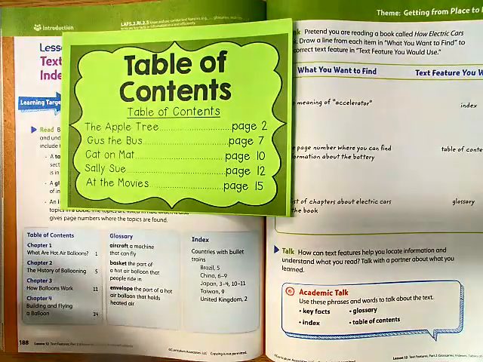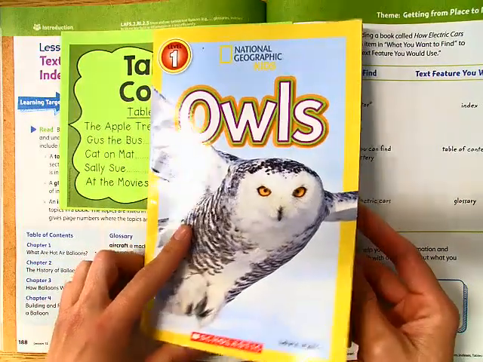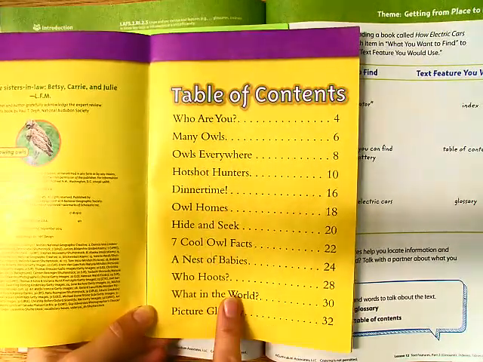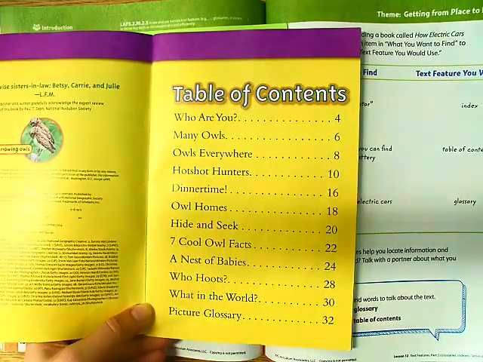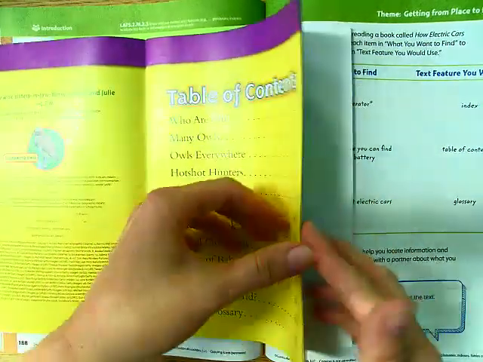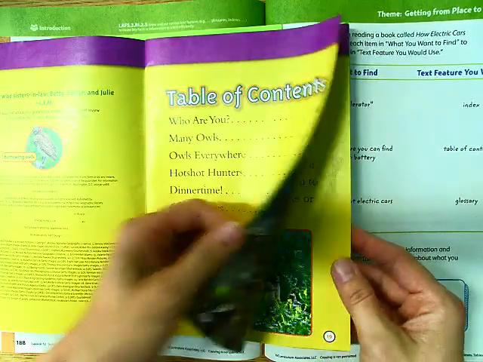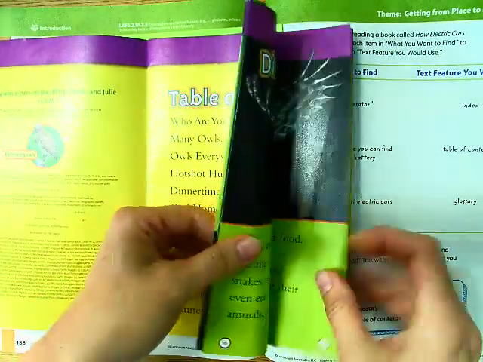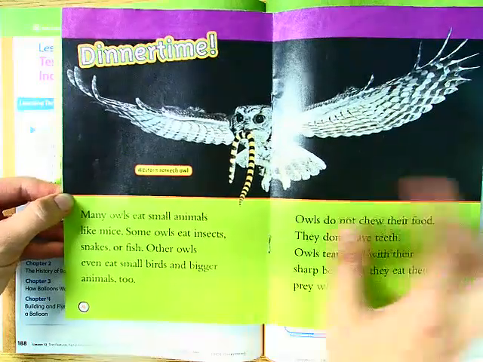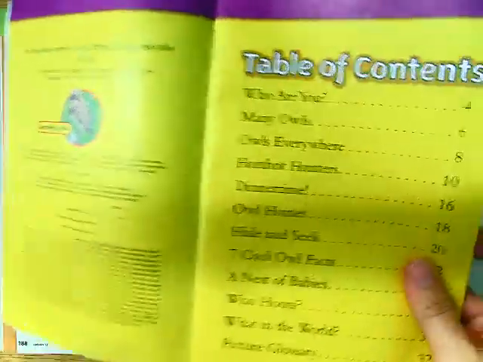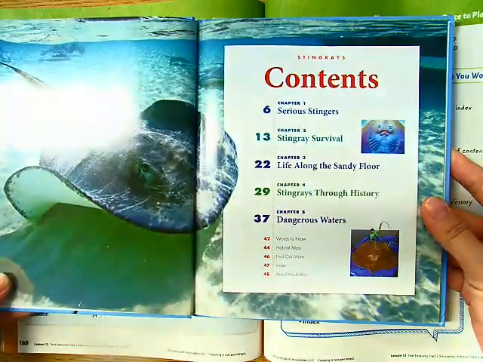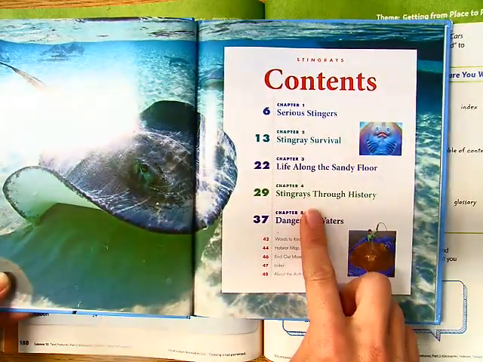When you're using a nonfiction text like this text here, owls, the table of contents tells you different things you're going to learn in the book. So if you were looking for what do owls eat, you might go to dinner time on page 16. And if you turn to page 16, you don't have to read all of the stuff before it, and you can see what animals eat here. This table of contents is for this book on stingrays, and it's not as specific.